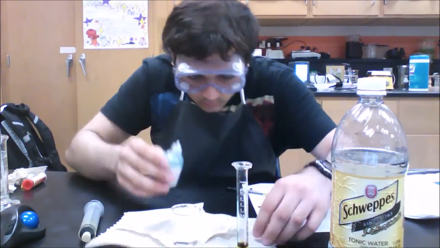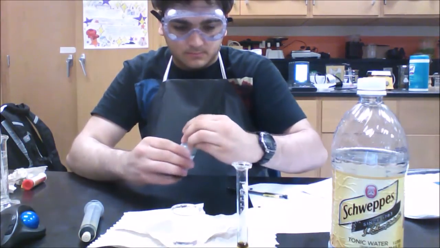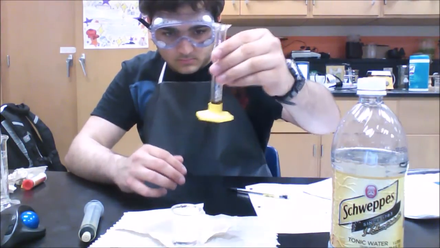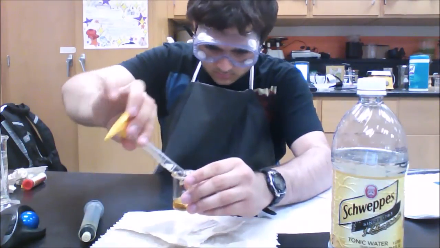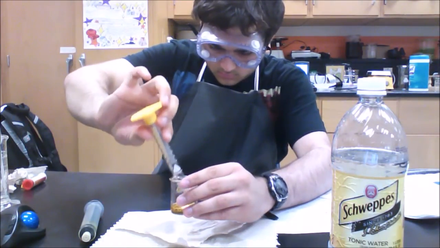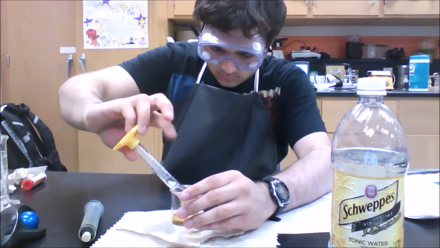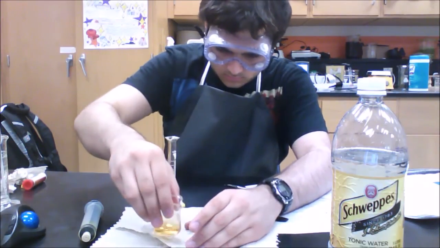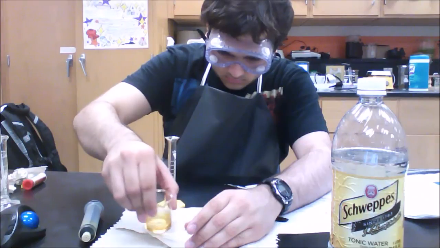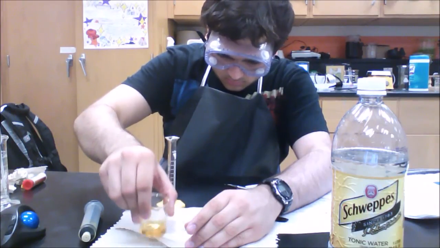So cap your indicator, set it aside, and take your 2 milliliters and pour it into the beaker. As you can see, it just already turns gold. So after you've added it in there and swirled it around, now you have a gold color.